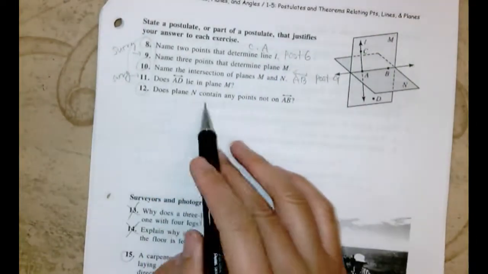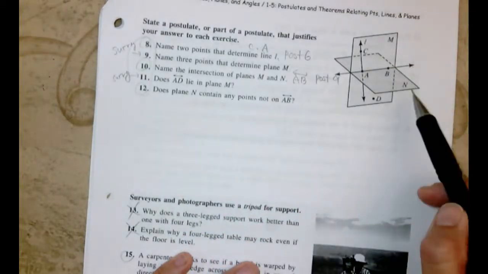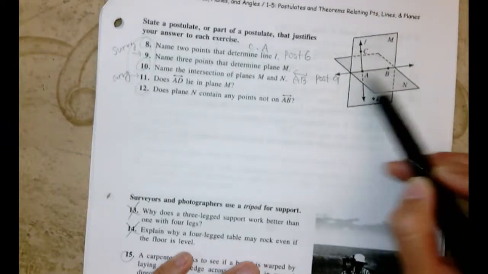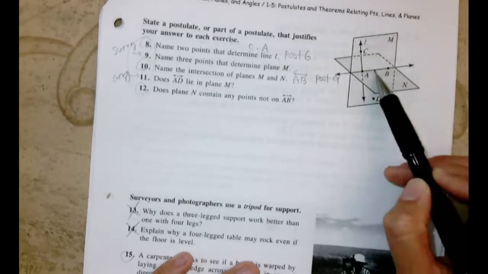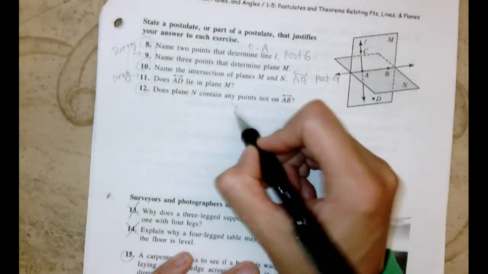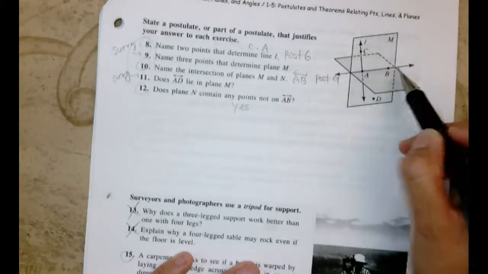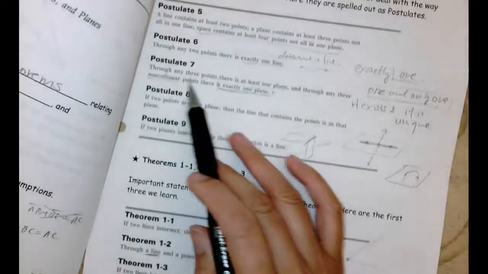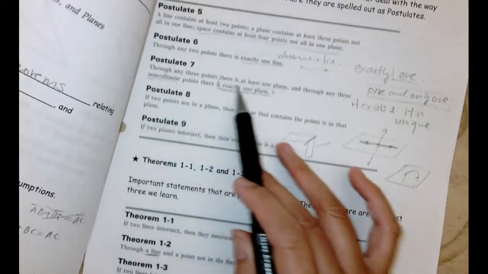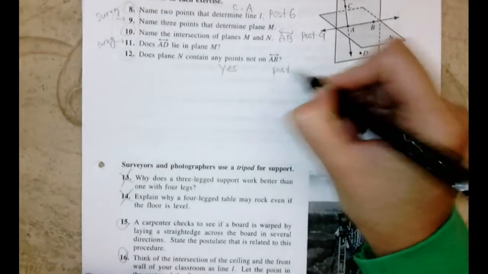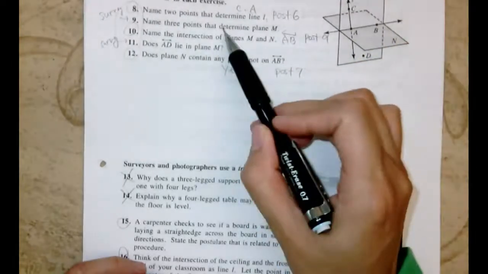All right, 12. Does plane N contain any points not on AB? The fact that this is a plane, it has to have a third point that is non-collinear to this. So the answer is yes. It has to contain another point that is not collinear to this. So which postulate is that one? Through any 3 points, there is at least one plane, and through any 3 non-collinear points, there is exactly one plane. So that's postulate 7. Okay, all right. So you are doing these for the survey.